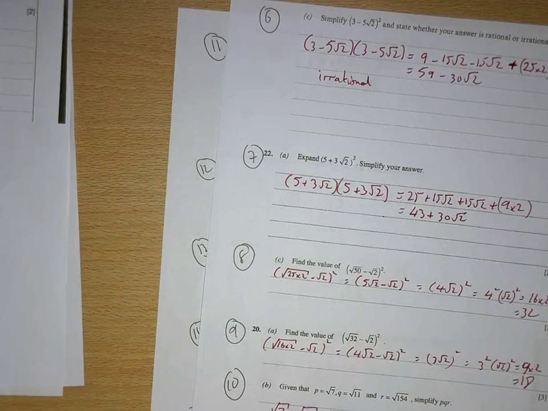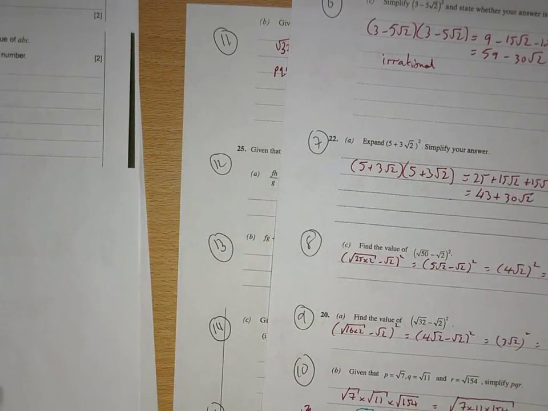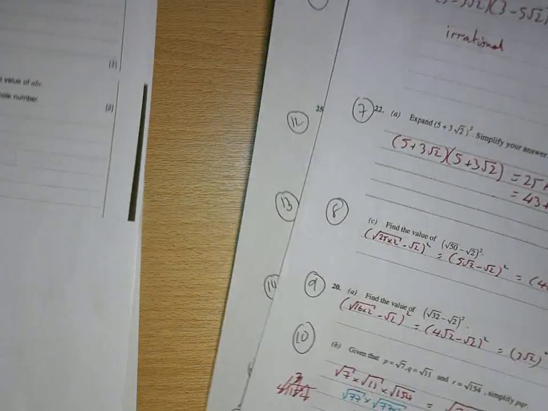There you go. So that's Surds. I hope I didn't confuse you when I confused myself. And hopefully that helps you out.